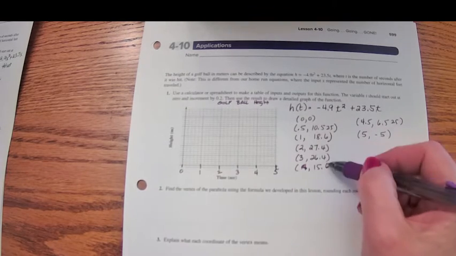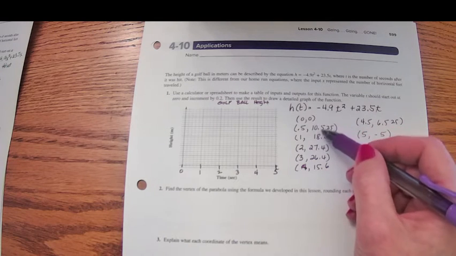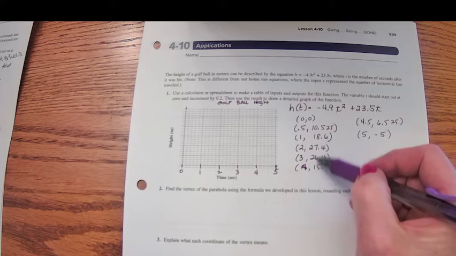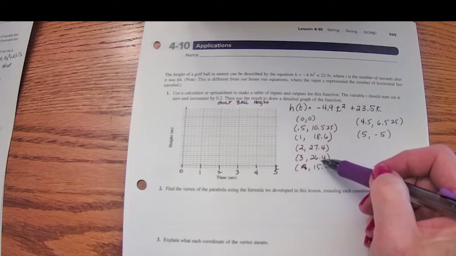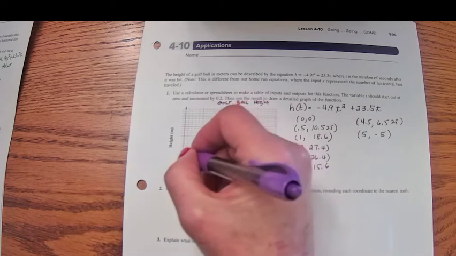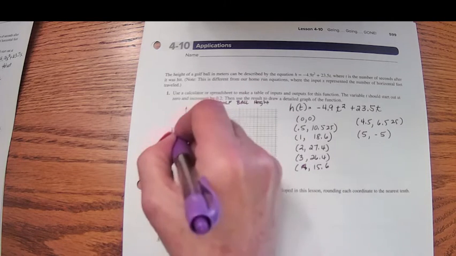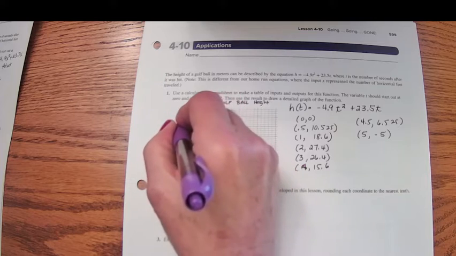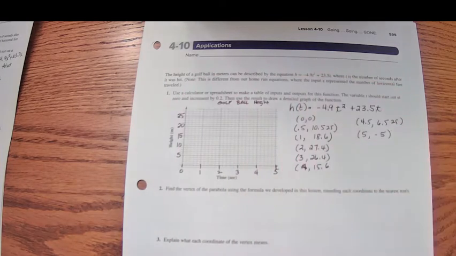And let's look at our height. Our height, 0, 10, 18, 27. Now it's starting to come down, 26. Okay, so I would think 30 is plenty high. 5, 10, 15, 20, 25, 30. All right, so that's good. That's 5 feet. Here's 10 feet, 15 feet, 20 feet, 25 feet.